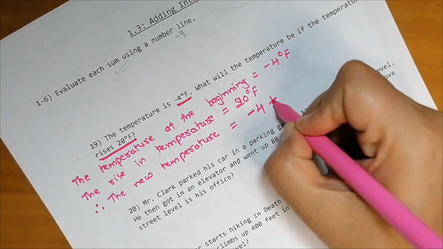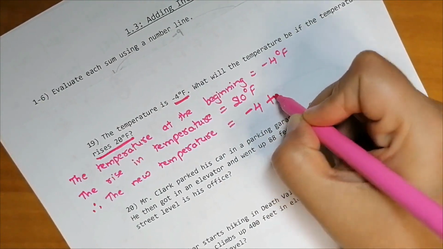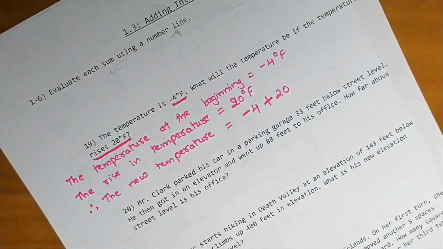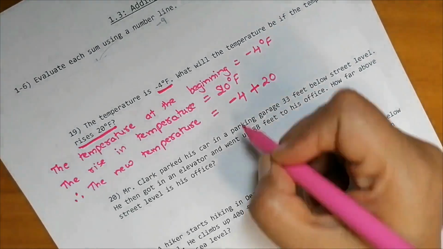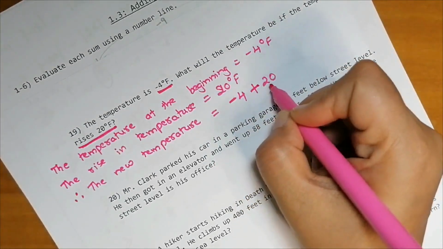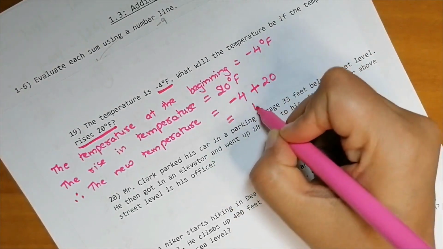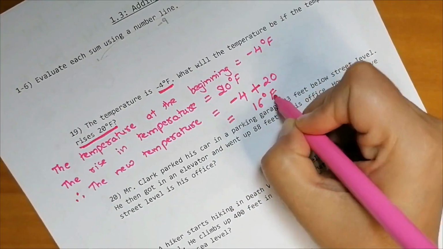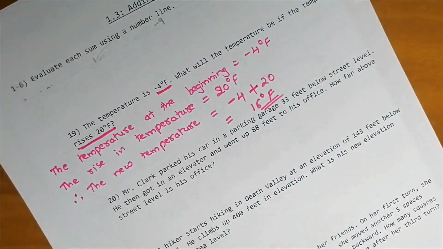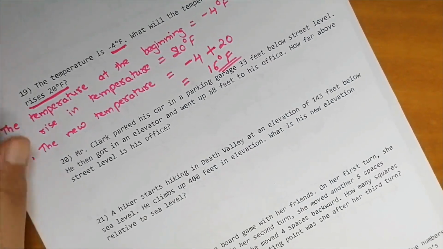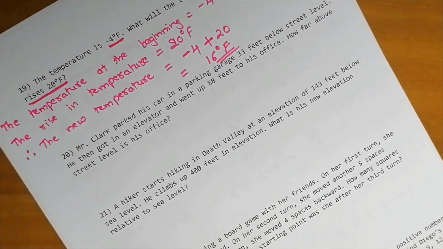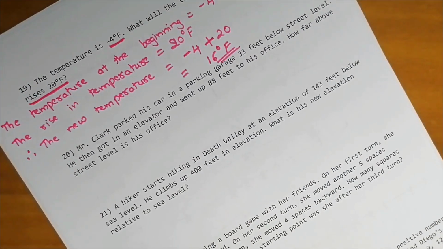Now it has gone up, so we are going to add 20 degrees. It has not fallen, it's going up, it's positive. So minus 4 plus 20, you know it is 16 degrees Fahrenheit. Writing the statements gives clarity about how to solve the sum. So this was the first one.